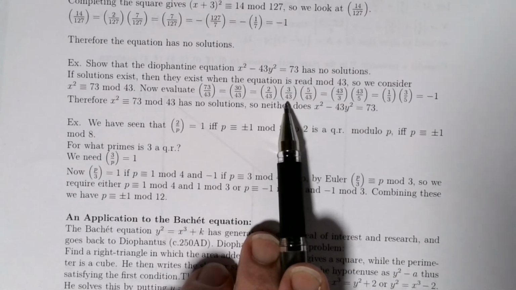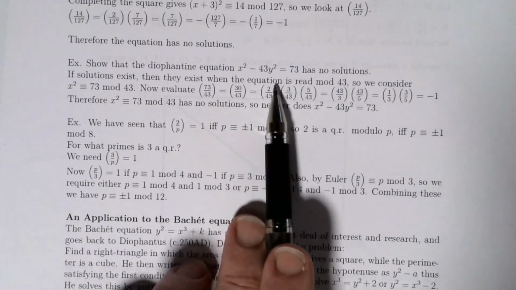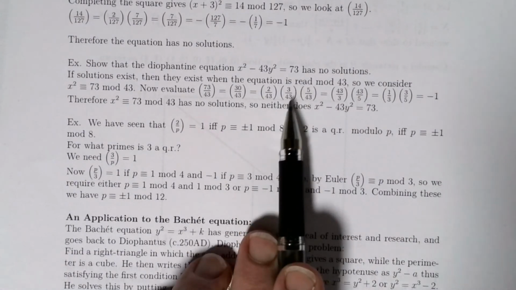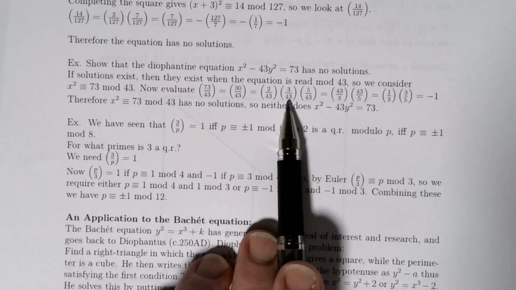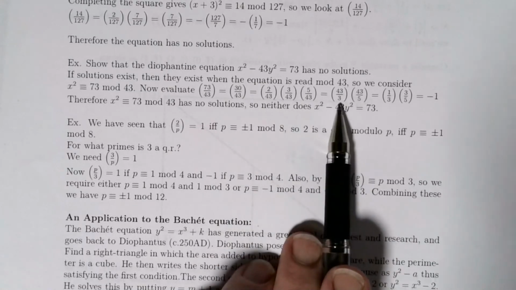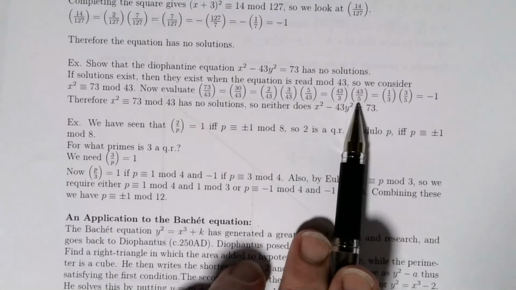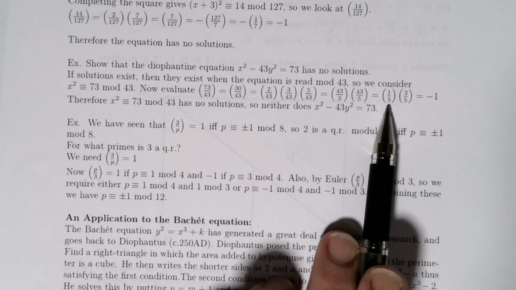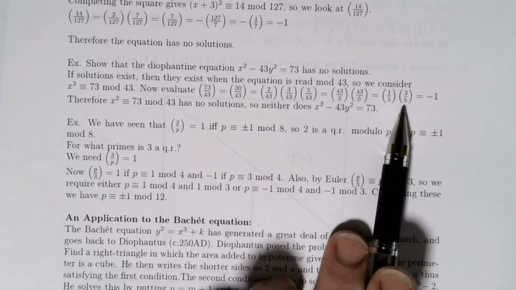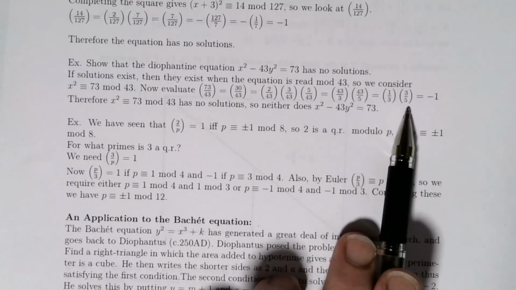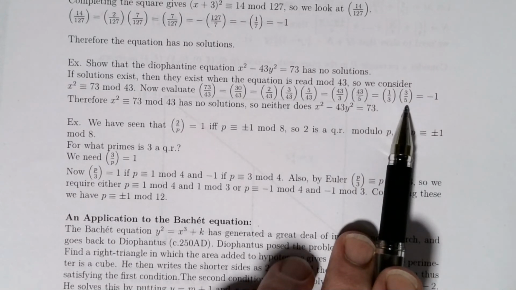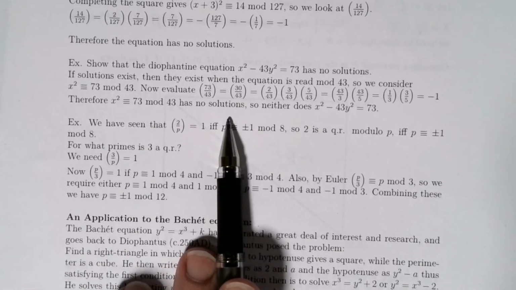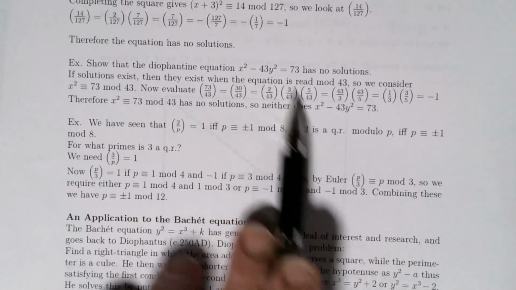So when I flip them, since these are both 3 mod 4 primes, you pick up another minus sign, so you get two minuses here to give you a plus. This one is 1 mod 4, so that doesn't change. You can flip it upside down without penalty. Reading this modulo 3, I just get 1. Reading this modulo 5, I get 3. The Legendre symbol 1 over 3 is 1, and for 3 over 5, I can just use Euler, and that gives me minus 1. So that means x squared is congruent to 73 mod 43 has no solutions, and that means this original equation has no solutions.